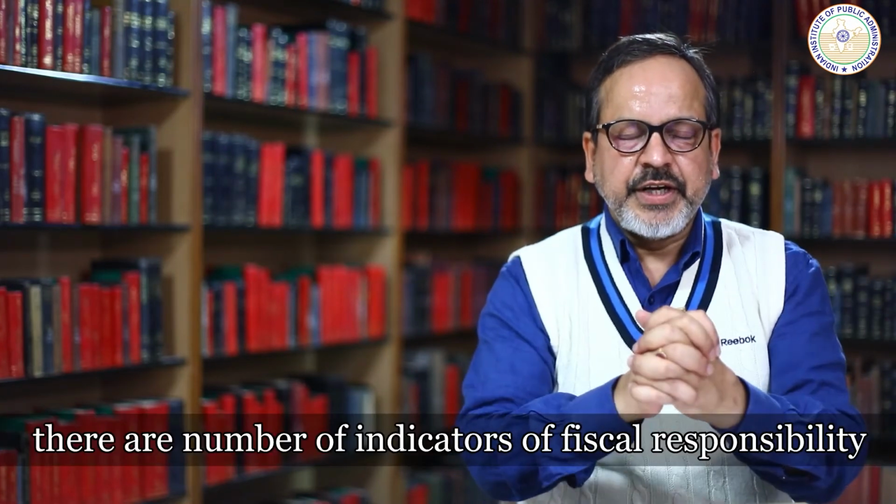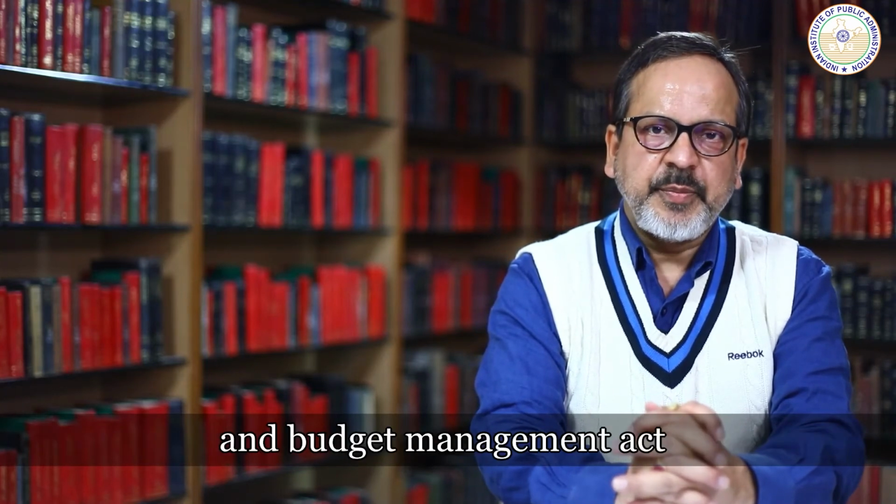There are a number of indicators of the Fiscal Responsibility and Budget Management Act. First is the revenue deficit as a percentage of the gross domestic product. Second is the fiscal deficit as a percentage of GDP. Third is the tax revenue as a percentage of GDP. Fourth is the union government debt as a percentage of GDP. These are the four original indicators of the Fiscal Responsibility and Budget Management Act.